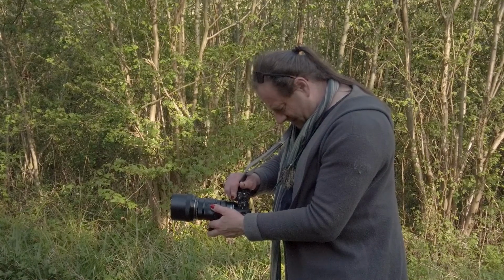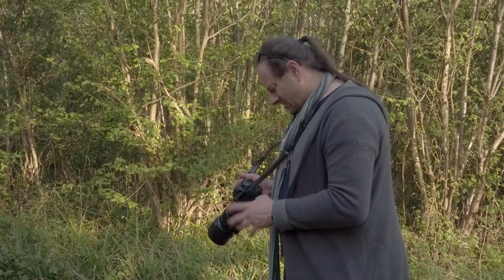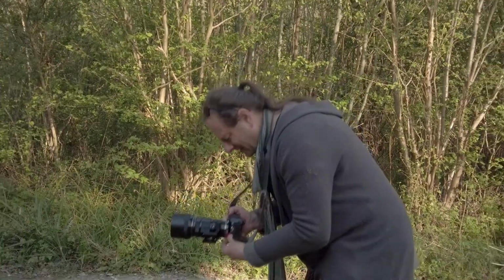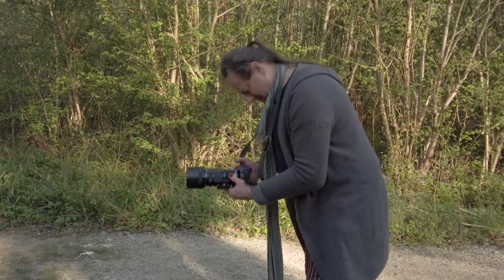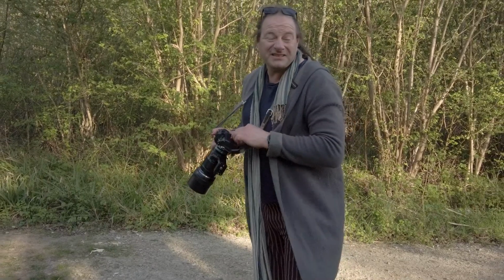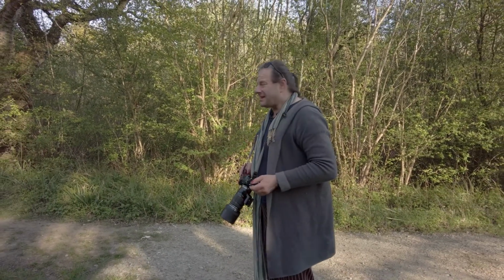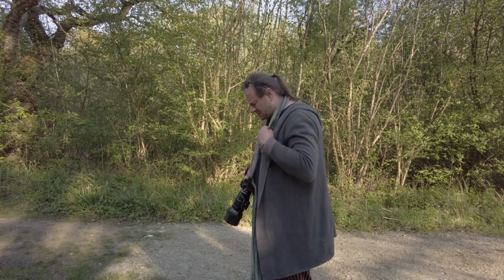F10 at 60th of a second, focusing on the very first tree. That kind of works for me. I think maybe even lower still. It's a simple little shot. I mean, it's not the best woodland shot around, but I do like it, and I hope you do too.